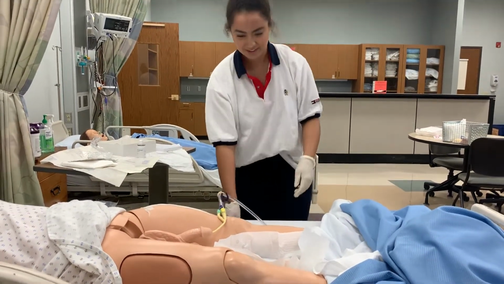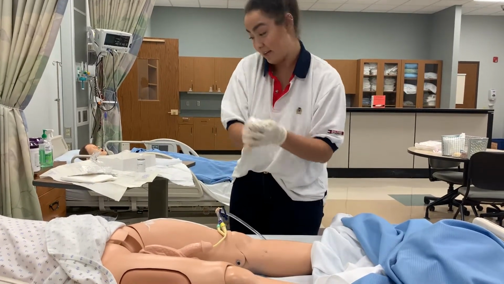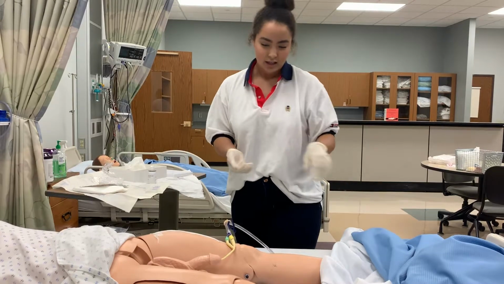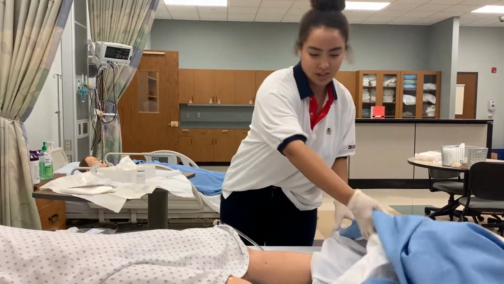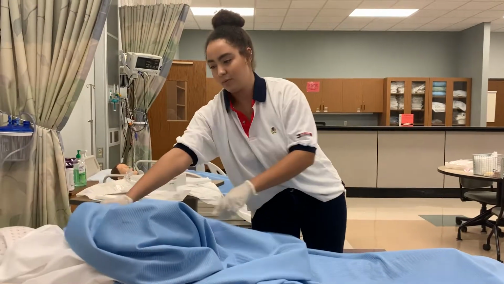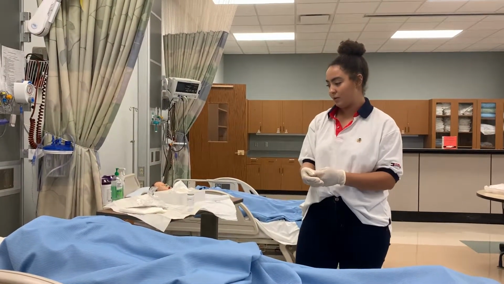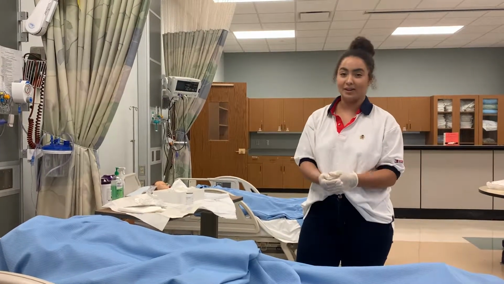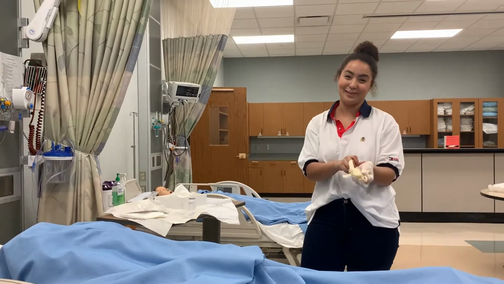All right, it's hung. All right, and I am going to clean up my space since I am no longer sterile. And I'm going to provide him with some privacy, and then I'm going to educate him on proper catheter care and how it's going to go. All right, that's it. I'm going to take these off for hand hygiene.